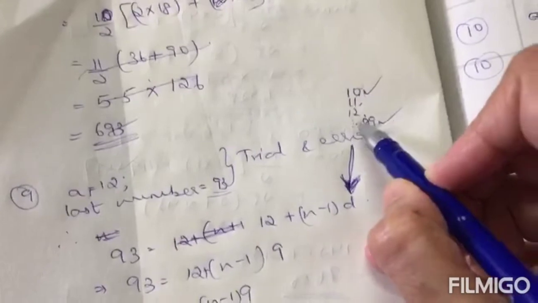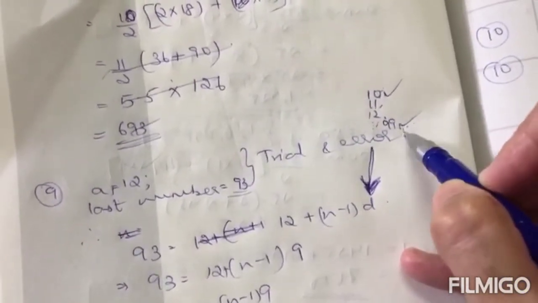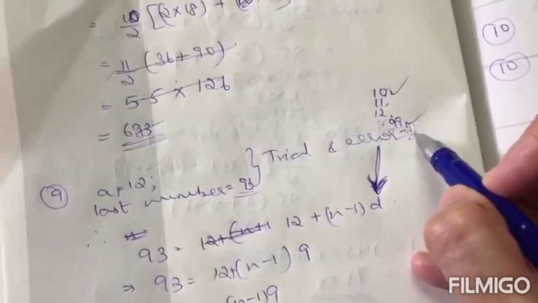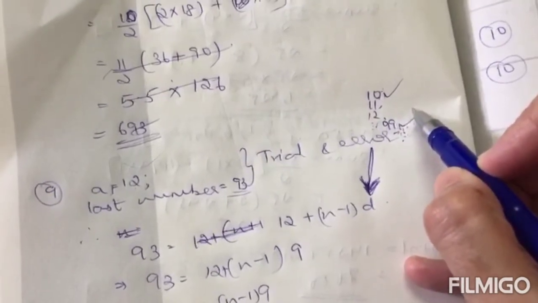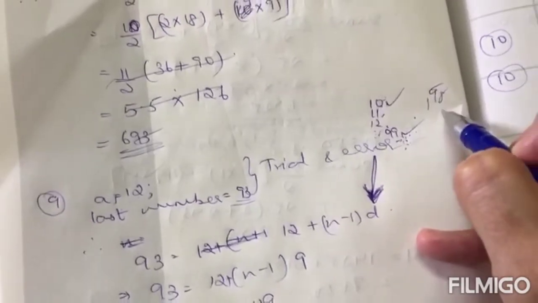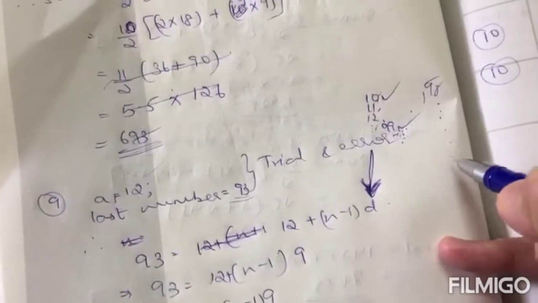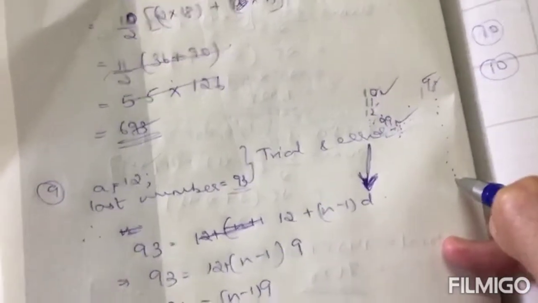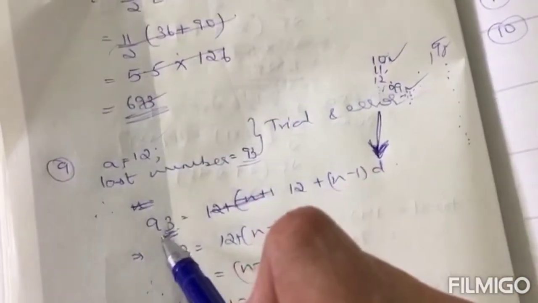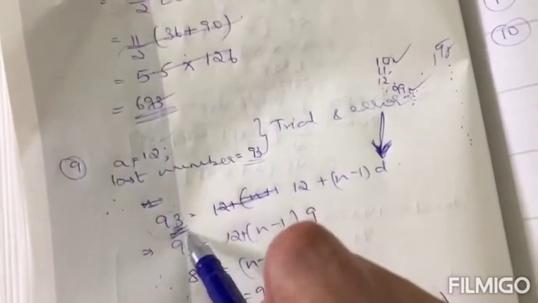What is the largest 2-digit number which when divided by 9 gives you remainder 3? 99 is completely divisible by 9, so the remainder is 0. What about 98? I think it's 8. Yes, 97, remainder is 7. 96, 6. 95 is 5, 94 is 4, 93, it is 3. So the largest number you divide by 9 which gives you remainder 3 is 93. Largest 2-digit number is 93.